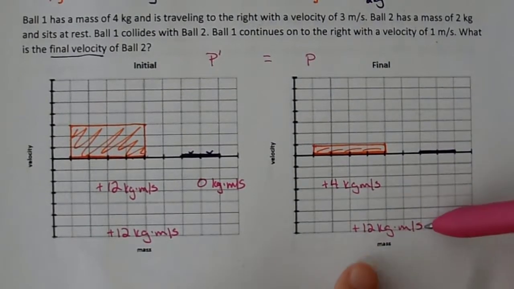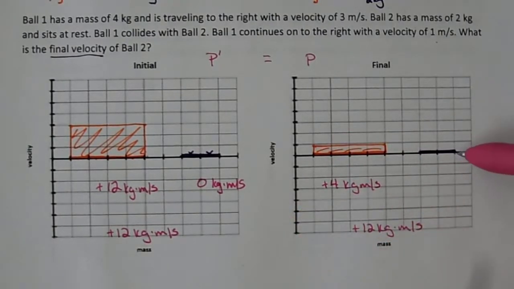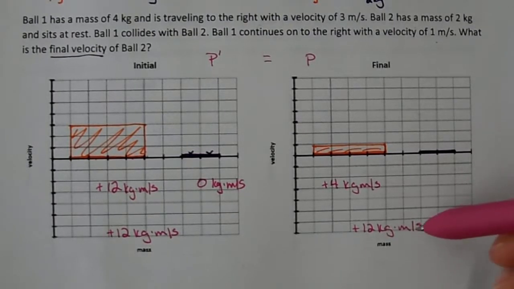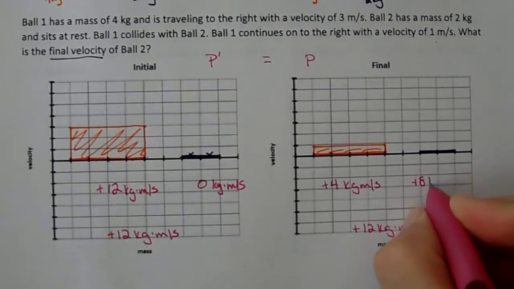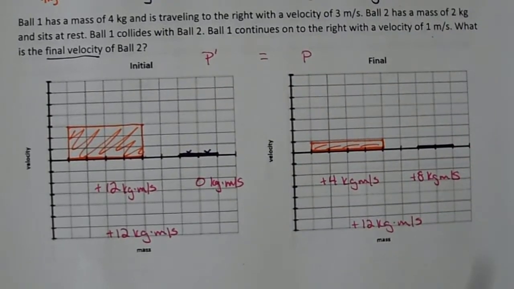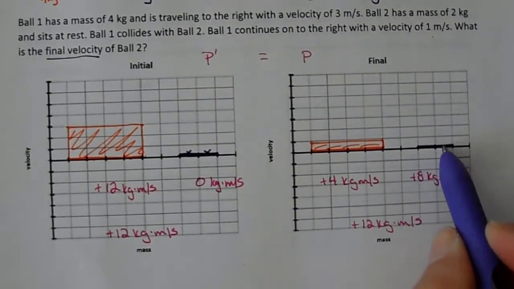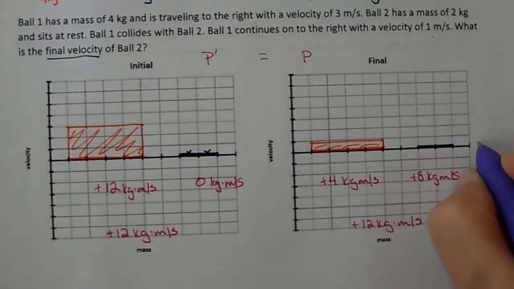All right. So now our total over here has to be 12. 4 of that is taken up with ball 1. So what does that leave as the momentum of ball 2? Well, in order to get 12, when we already have 4, we have to have 8 kilogram meters per second over here for our momentum of ball 2. So how do you get 8 kilogram meters per second out of ball 2? Well, we know that it has a mass of 2 kilograms. So in order to get, you can write this out over here, right?